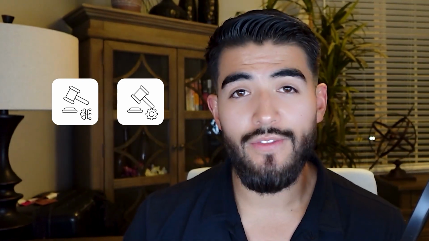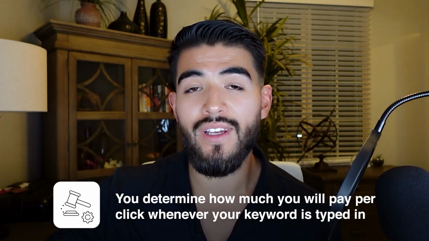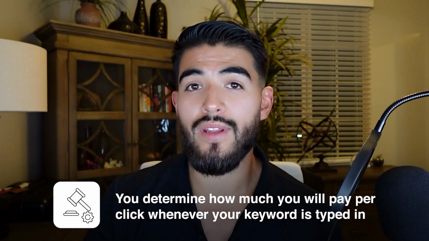So what is the difference between these? Very high level, manual sounds just like what it is. You are manually adjusting these bids for the auction so you can determine how much you're willing to pay per click whenever your keyword is typed in. This is a very manual and tedious process, can be very effective, but you have to know when to use it. And in most cases, I actually recommend that you use smart bidding.